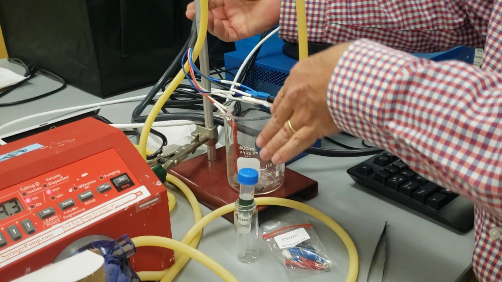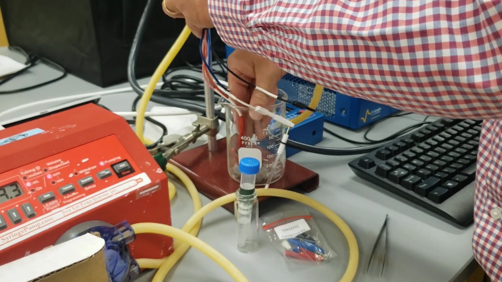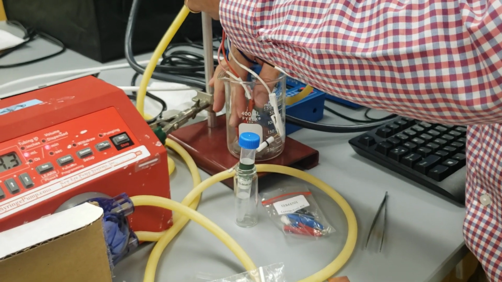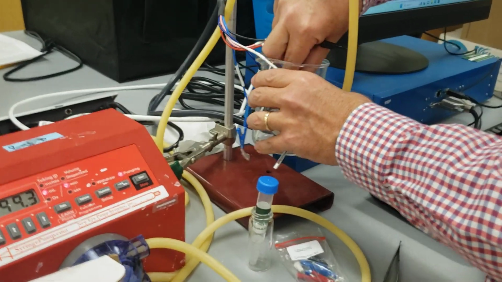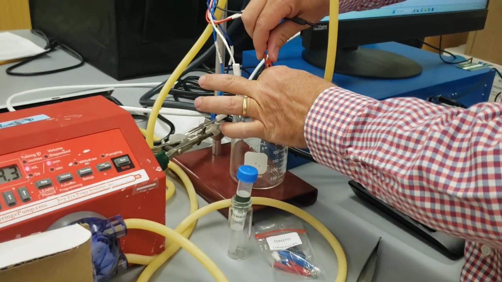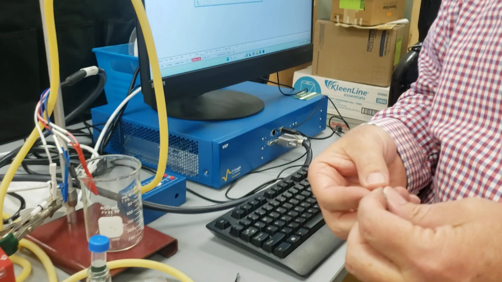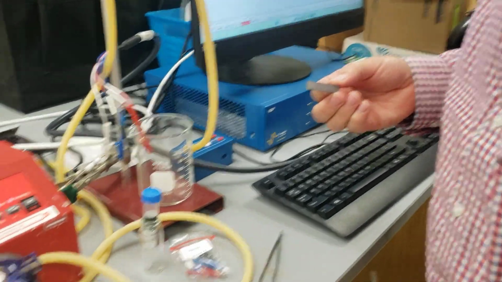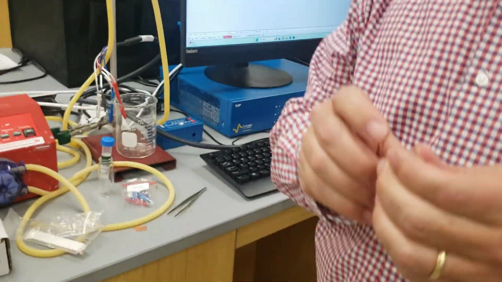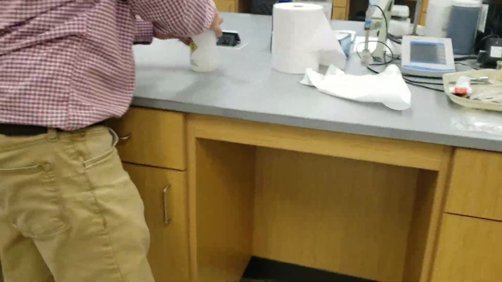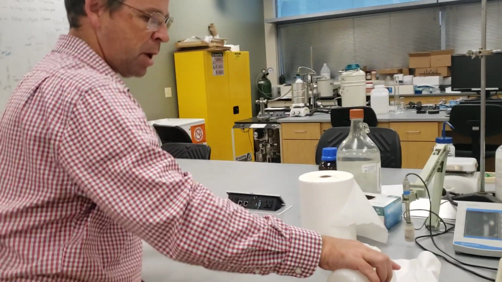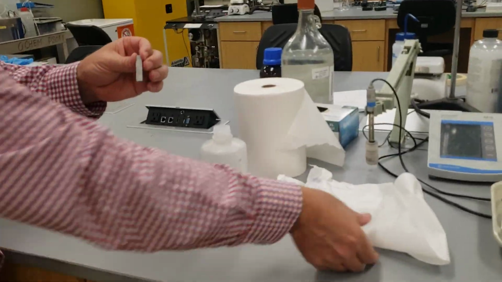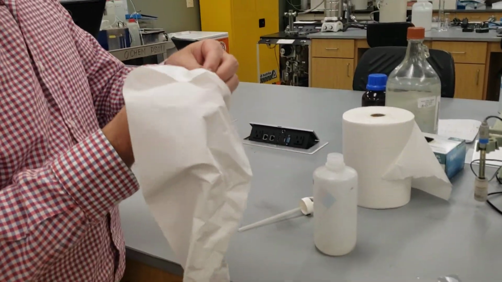I don't want to damage the platinum connector that I have there, so you have to make sure you pull gently here. We need to get the mass of this material. I'm going to give it a quick rinse with a little bit of alcohol, because alcohol evaporates fast. Water's okay too. I could use water here, but I'll just use alcohol.